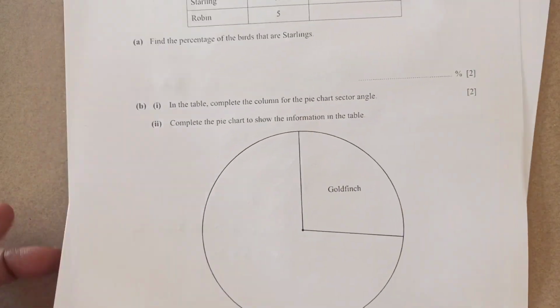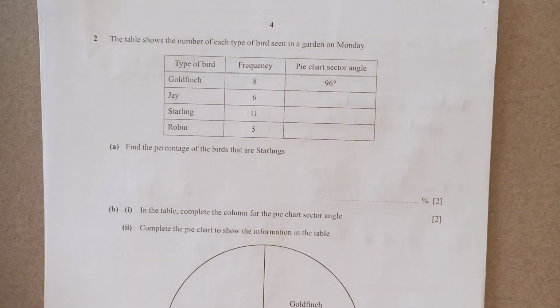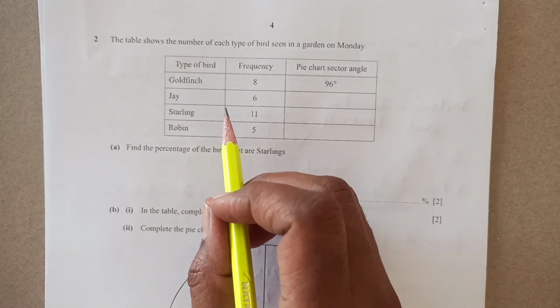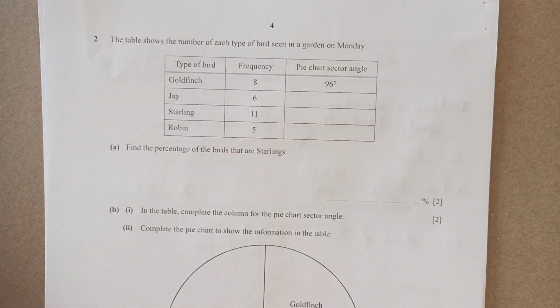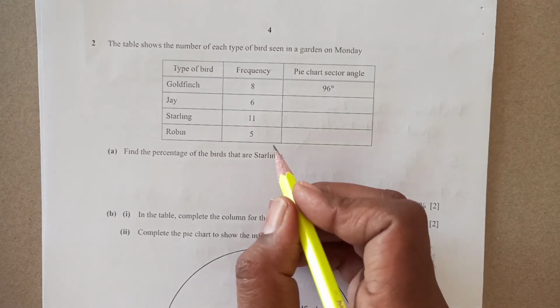Now question number 2, we can see that we have a table here. The table shows the number of each type of bird seen in a garden on Monday. So you can see type of bird here, then we have frequency here, a pie chart is given, then jay, goldfinch, starling and robin. Find the percentage of the birds that are starling. So the percentage of birds that are starling.